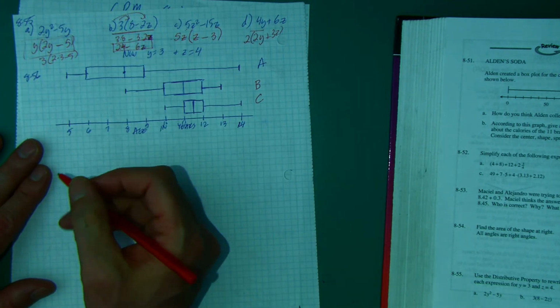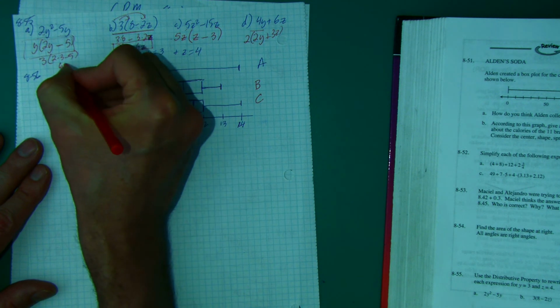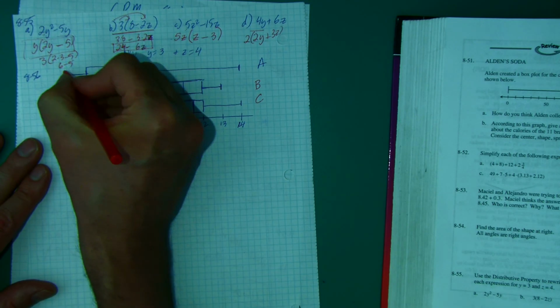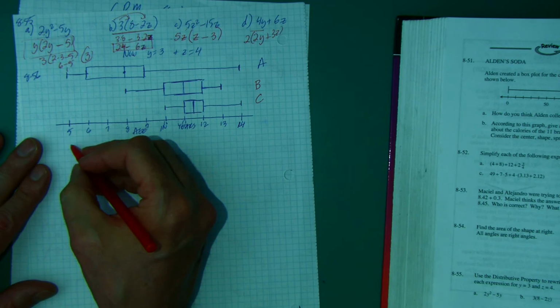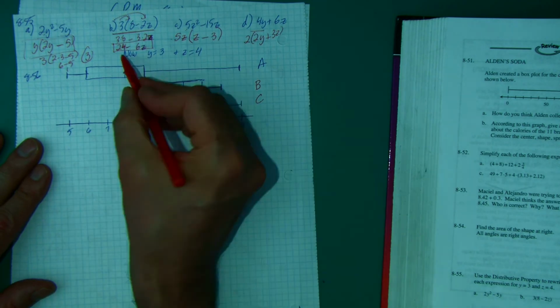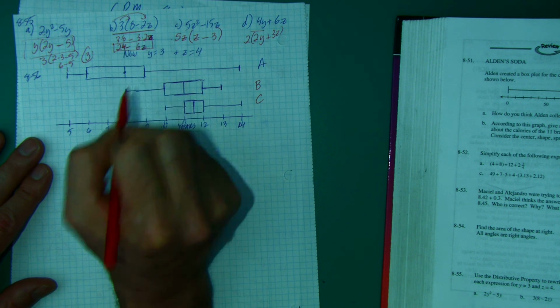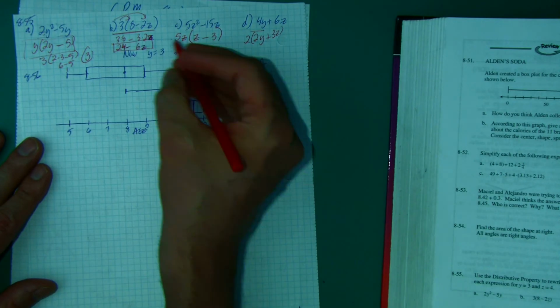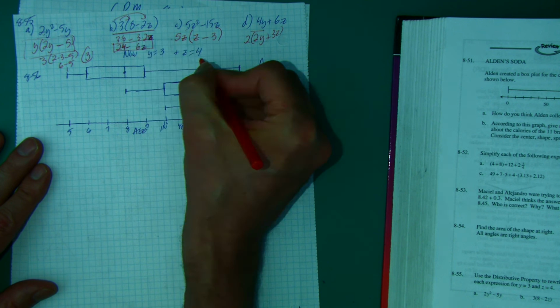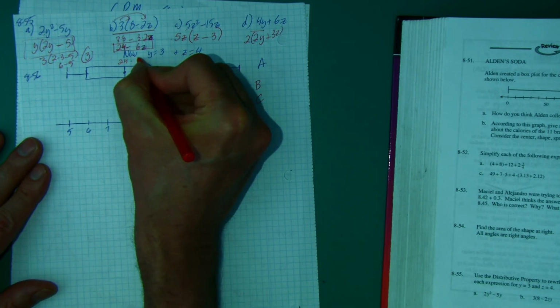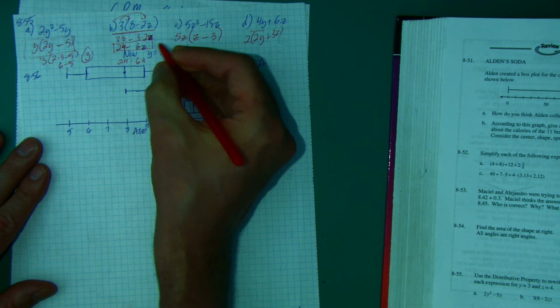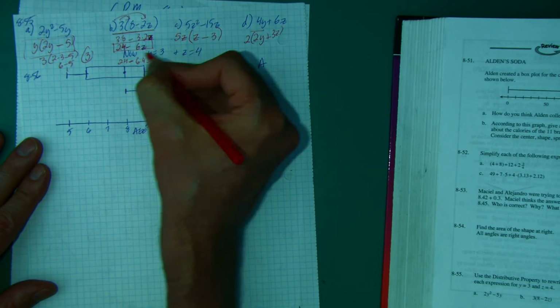What's 6 minus 5? 1. What's 3 times 1? 3. Okay, 24 minus 6z. If z equals 4, I have 24 minus 6 times 4. What's 6 times 4? Well, that's 24 too. 24 minus 24, a donut.